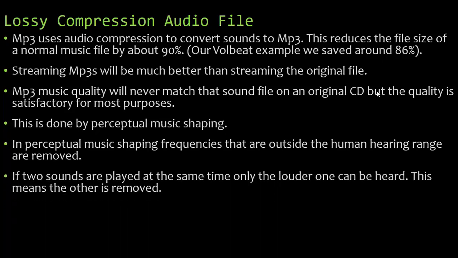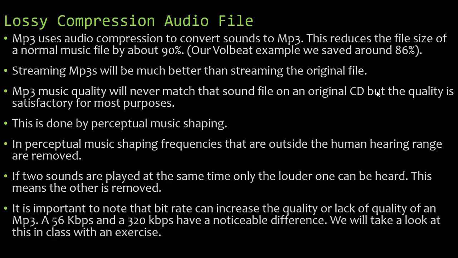If 2 sounds are played at the same time, but only the latter one can be heard by a human, they're going to take the other one out because it can't be heard. When you're taking information out, it's going to be reducing the file size.